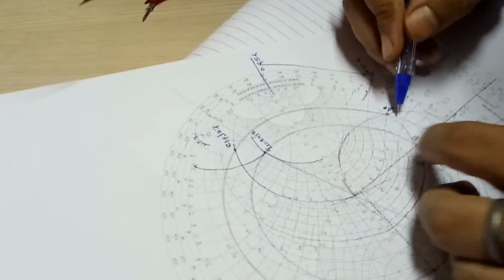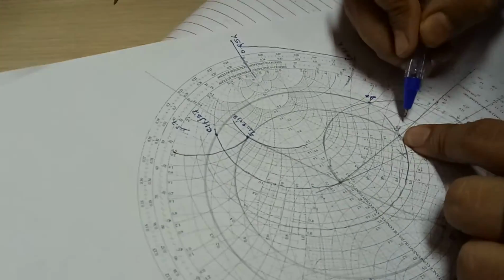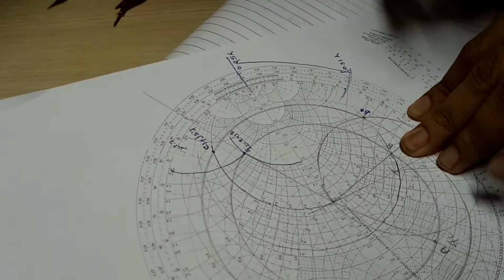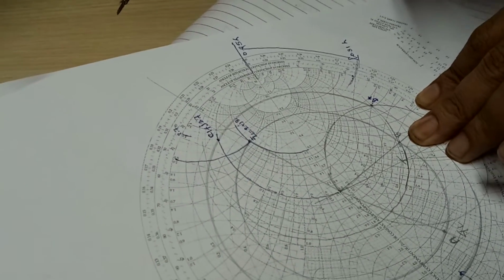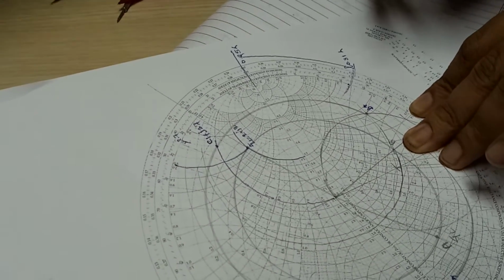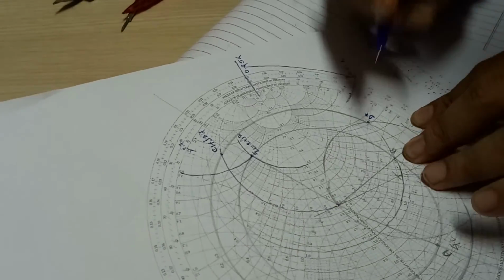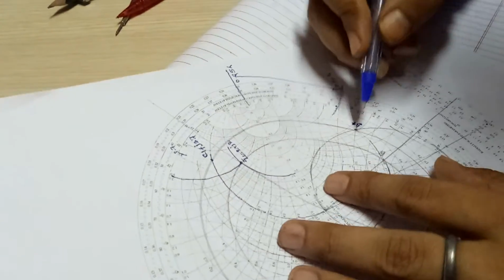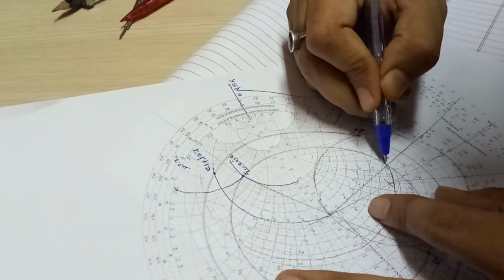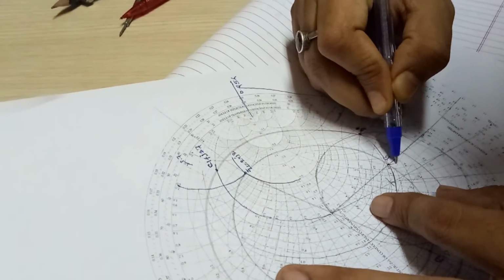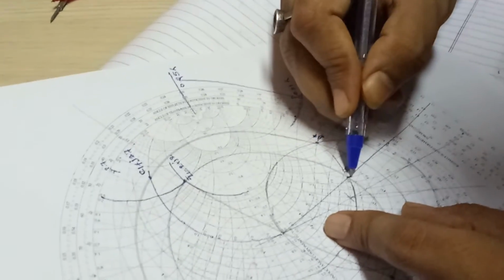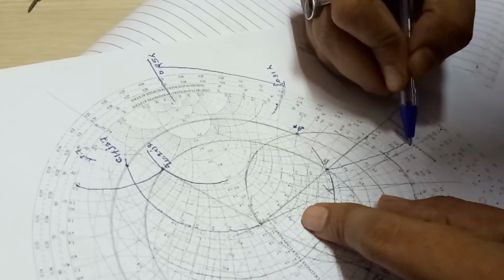This is the B plus and this is the point B. Both points are on the constant resistance circle, so the value of conductance will be the same because both are on the constant resistance circle. Now we have to calculate the reactance. So this is the B. This is 0.9 and this is 1, so it becomes 0.8.